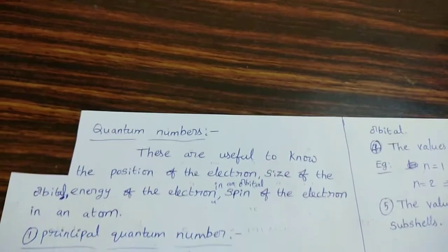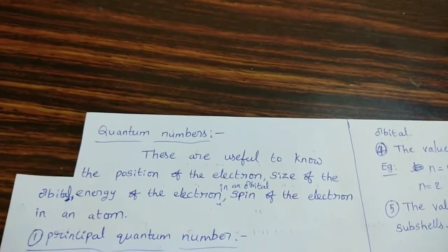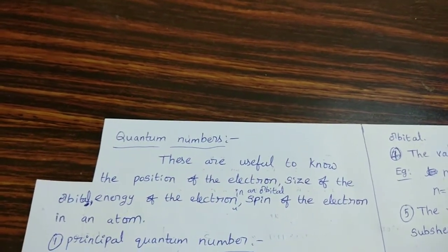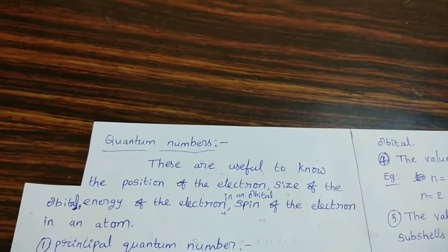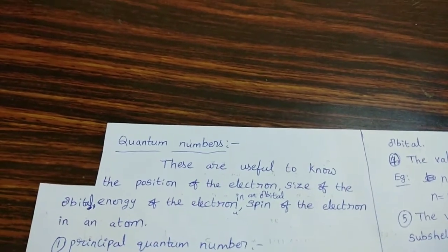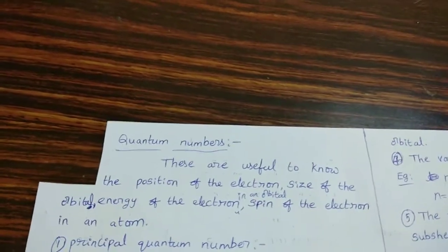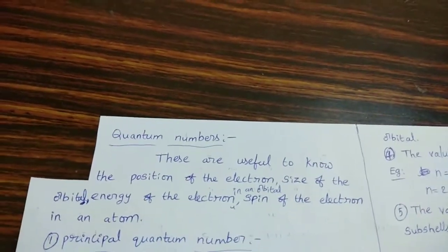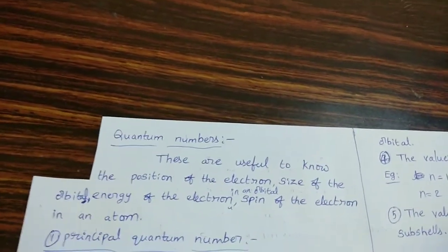In the same manner, to get the complete information about the electron, what is the position of the electron, where the electron is present inside the atom, what is the size of the orbital, what is the energy of the electron in that orbital, what is the spin of the electron in a particular orbital, all these things we can get from these quantum numbers.